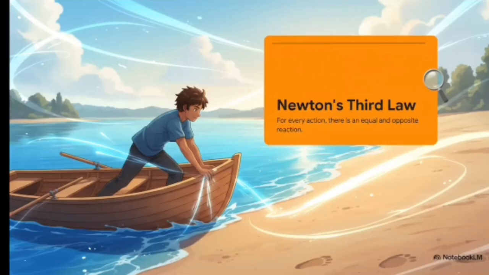And finally, we reach Newton's third law. For every action, there is an equal and opposite reaction. If you've ever stepped out of a small rowing boat onto the shore, you've definitely experienced this. Your action is pushing forward off the boat, but your feet push the boat with an equal and opposite reaction, sending the boat drifting backward into the water. Two distinct bodies, two distinct forces.